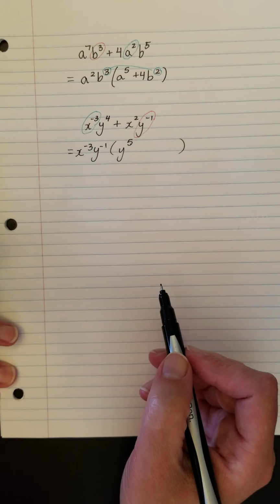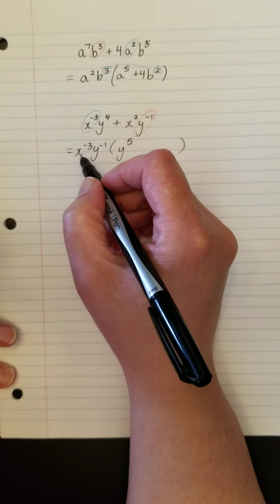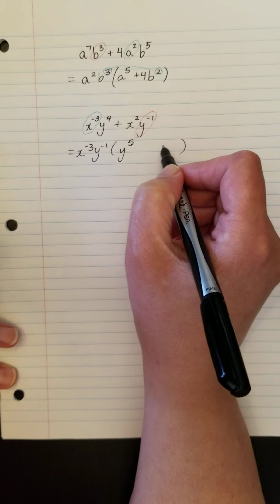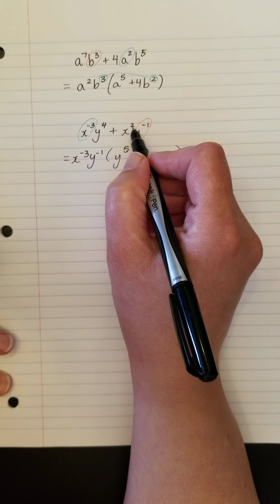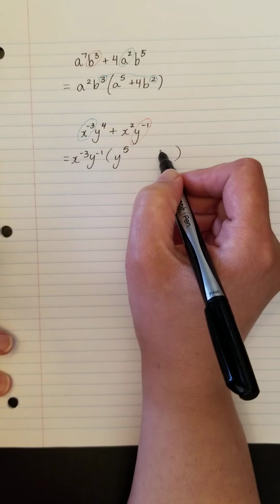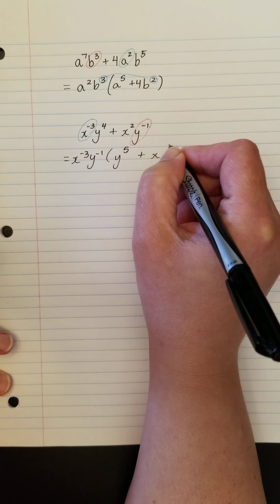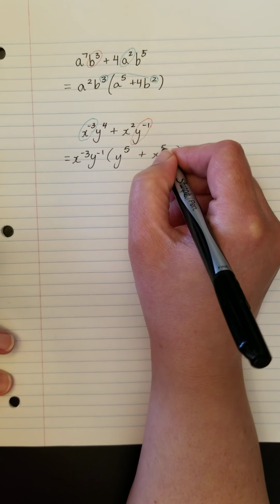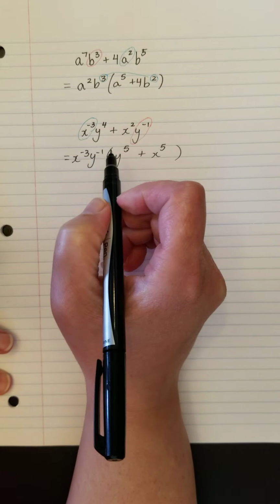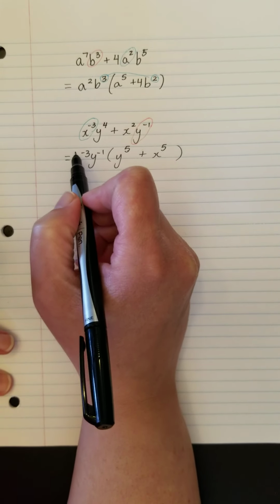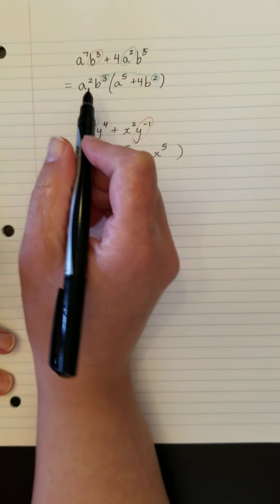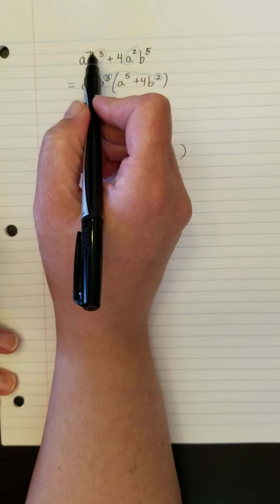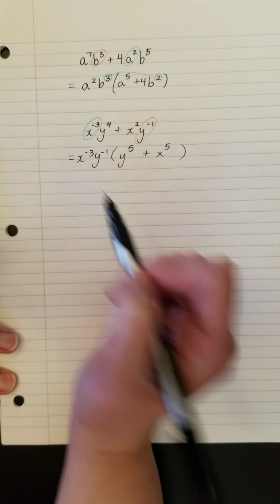And then likewise with the x's, I have x to the negative 3 here, and I need to put some more x's so that when I multiply those together, I'll get x squared. So I'm going to add negative 3 plus some exponent on x over here that would give me a 2. So negative 3 plus 5 equals 2. So you have to kind of imagine what would happen if you distributed this back out. Just like in the smaller example here, we want to think, oh, 2 plus 5 gives me that exponent of 7.